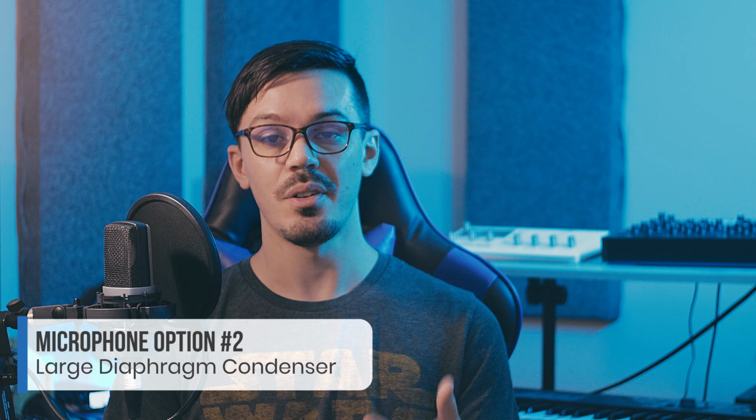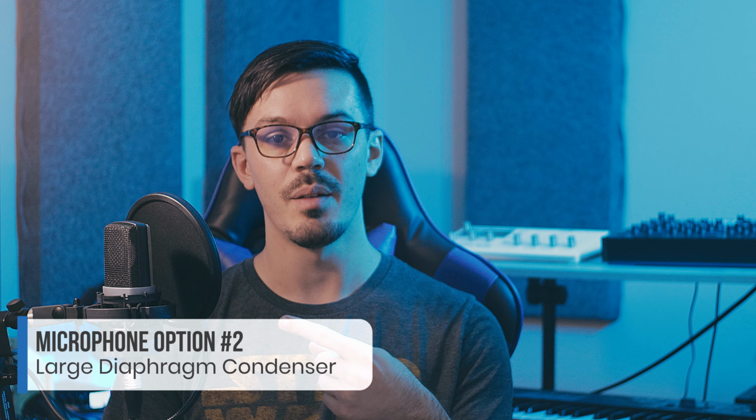Another popular choice is a large diaphragm condenser microphone like the one I'm using right here, which is an AKG C214. These microphones offer a really crisp and detailed response. They tend to pick up quieter signals better, but the downside is they do require phantom power to use, so your interface or mixer would have to supply phantom power, or you would need to pick up another power supply in order to use one.